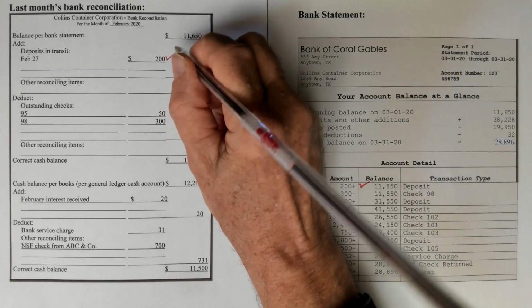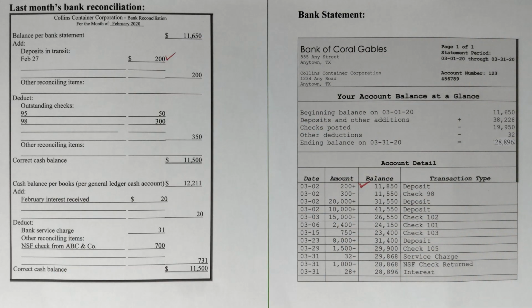You notice I'm being pretty careful to check these things off, because if they're checked off in both places, then we do not have to worry about those items again. Any items that do not have check marks by the time we're done become reconciling items for the current month's bank reconciliation. So we've got to be careful with these.